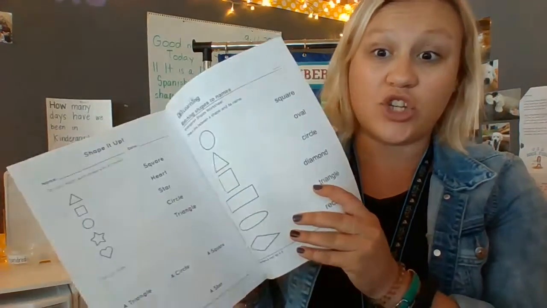And then they're encouraging you to go around your house and find objects that are these shapes, and then count those objects. So you can do that if you'd like.